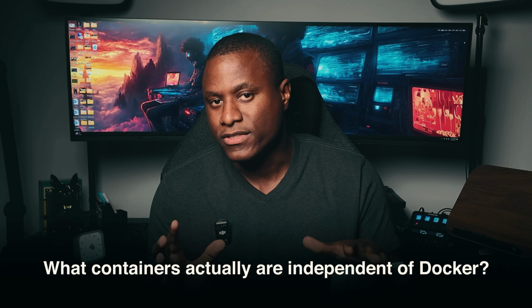Because let's be real here for a second, finding really good information that separates containers from Docker isn't easy. So I had to deep dive to try to separate the two and really get a good understanding of what containers are before trying to understand what Docker actually is.